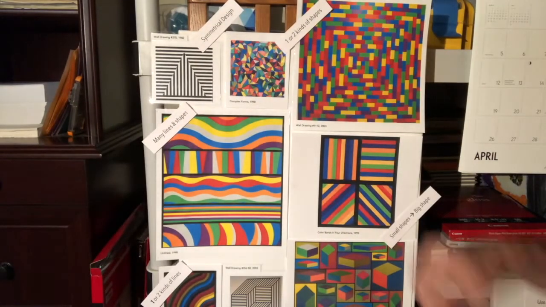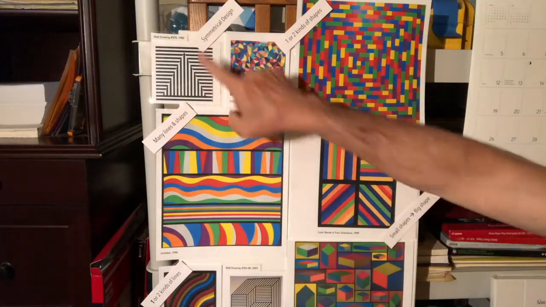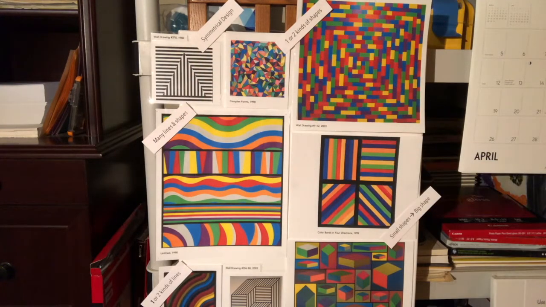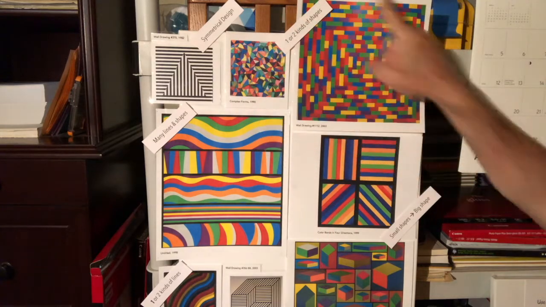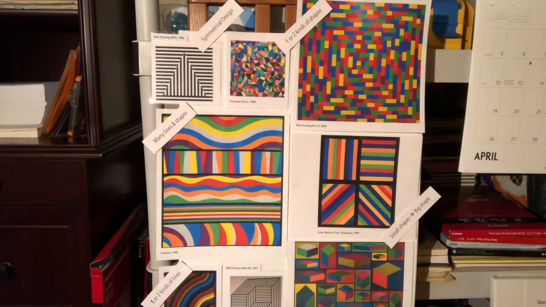All right, so you can make a symmetrical design. This one, by the way, is called wall drawing number 370. You can create some mathematical art by using one or two shapes over and over again, but making each one slightly different than the other one.